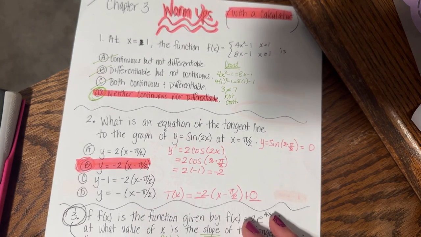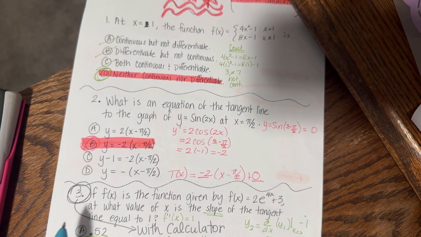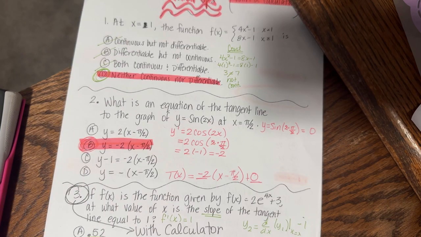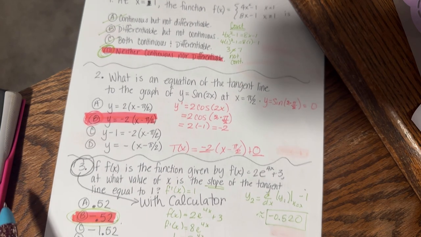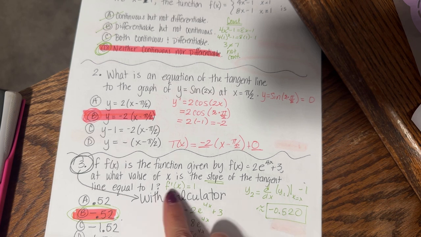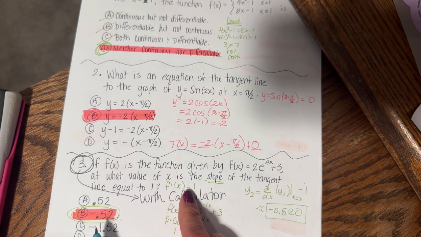And here we go. So on number 3, this is where we're really going to need a graphing calculator, because you don't really need it in number 1 or number 2. So in number 3, it says if f of x is a function given by f of x equals 2e to the 4x power plus 3, at what value of x is the slope, aka the derivative, of the tangent line equal to 1? So I wrote here f prime of x equals 1. We're trying to figure out what x value lets the derivative equal 1.